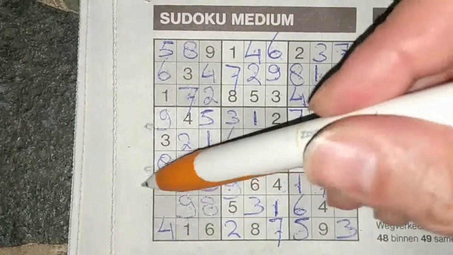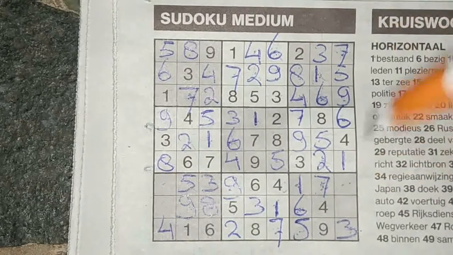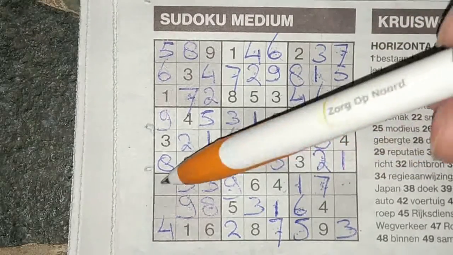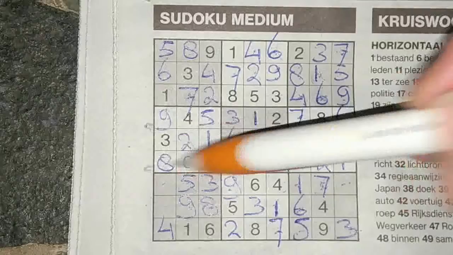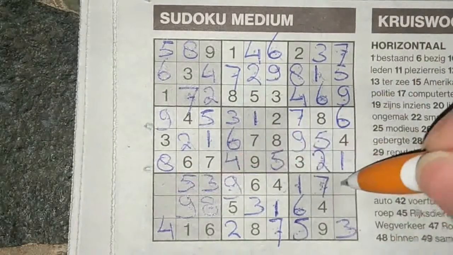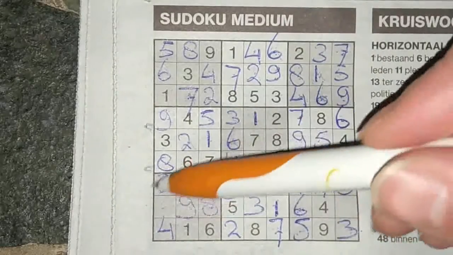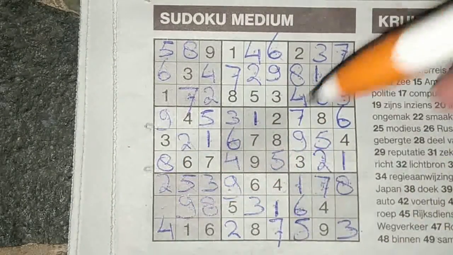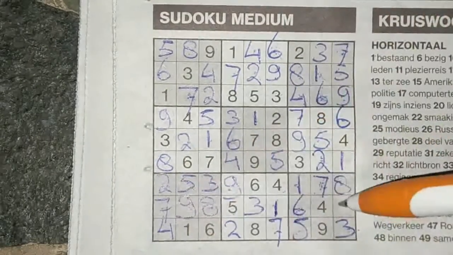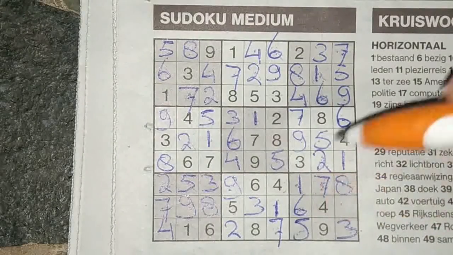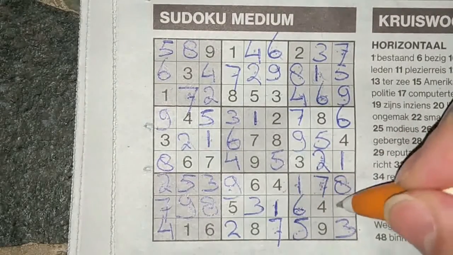2 missing numbers in this row for the numbers 2 and 8. I see here an 8. So no 8 there. 8 should be here. And the 2 goes there. 1 missing number of this big square for the number 7. And the final number in this big square for the number 2.